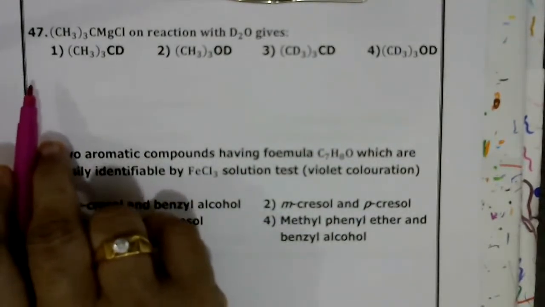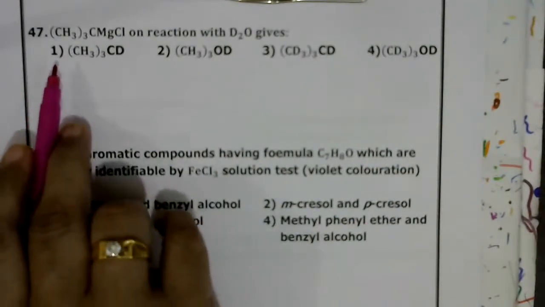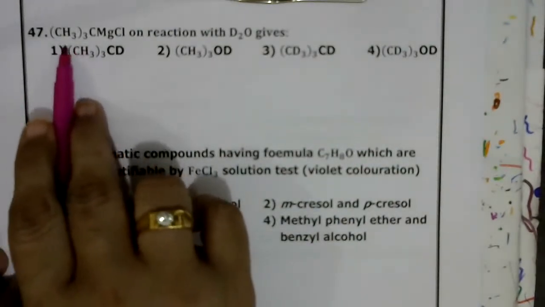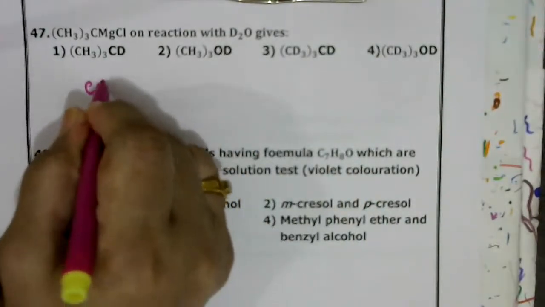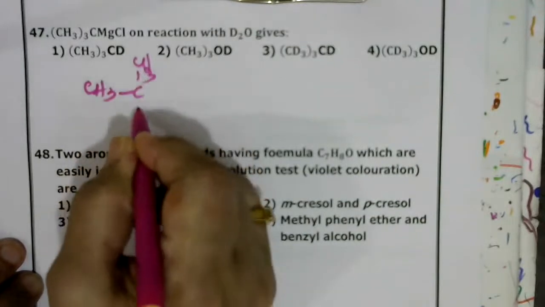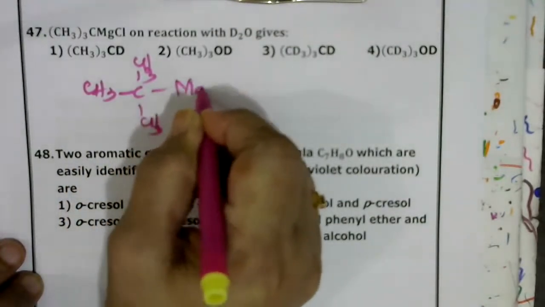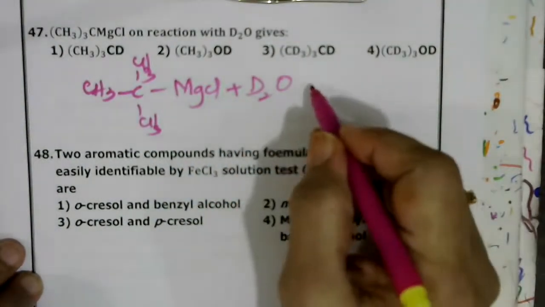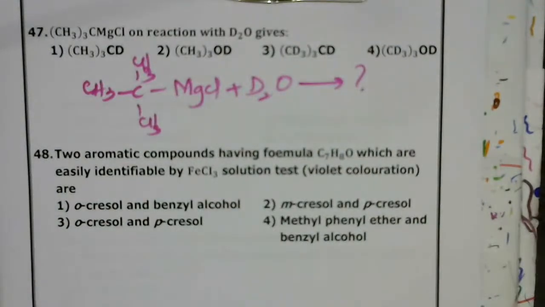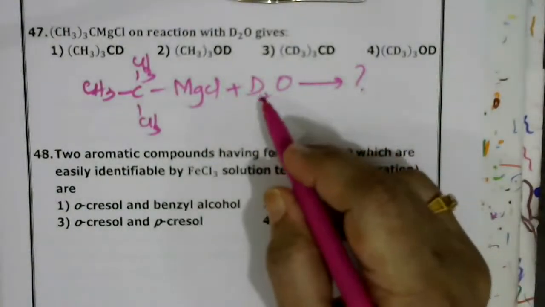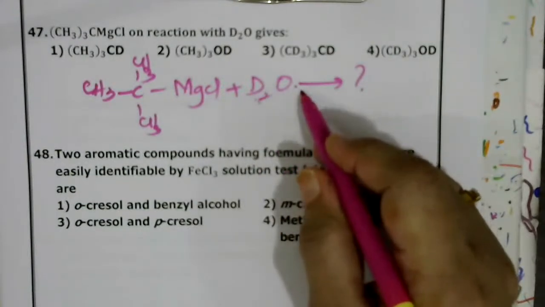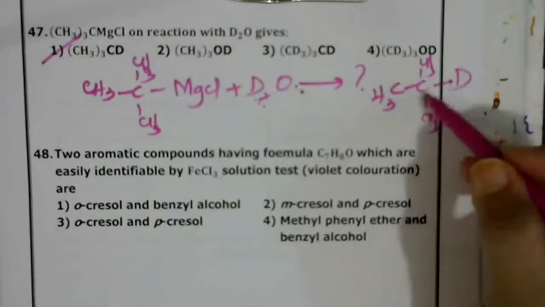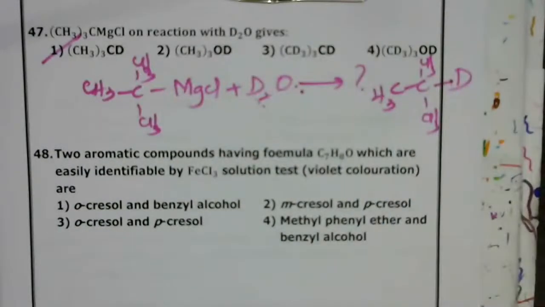Question number 47. It is tertiary butyl, CH3, C, CH3, CH3, MgCl with D2O, heavy water. They are going to produce what? In the earlier synopsis also we said that whenever the Grignard reagent is treated with water, it will produce a hydrocarbon. And we know very well that heavy water like D2O also shows the same character, so the product is deuterated 2-methyl propane.